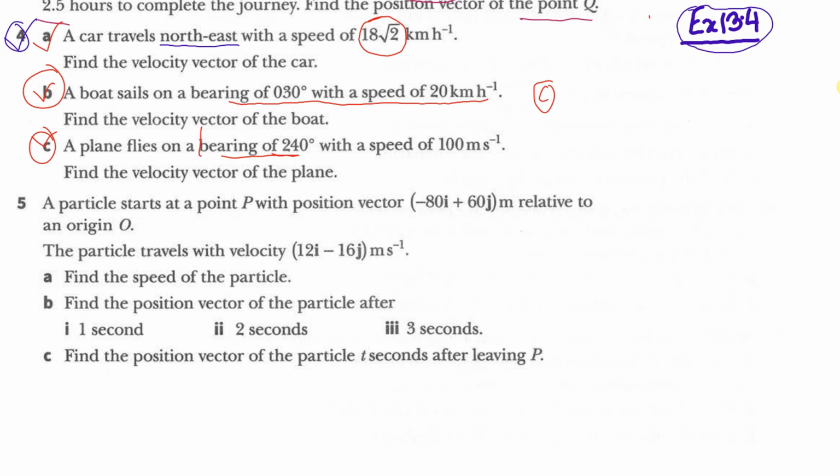So what does it mean? We have to draw first. This is the north and this is the south. We know bearing moves in the clockwise direction. This is the 90 degree bearing. If we move to here, this is the 180 degree bearing. This is the 270 degree bearing, and this is the 360 degree or 0 degree bearing. From the clockwise direction, we have to count the angle here.